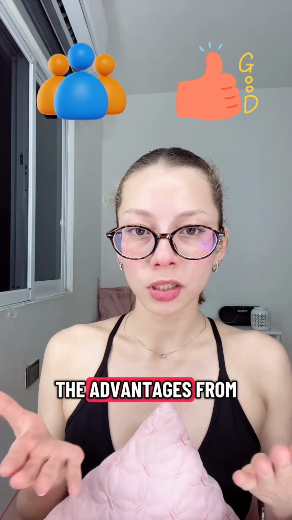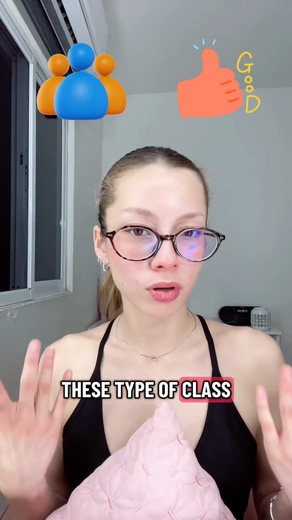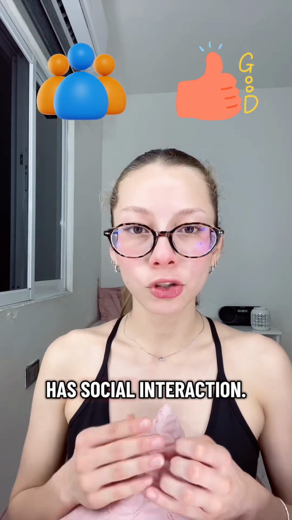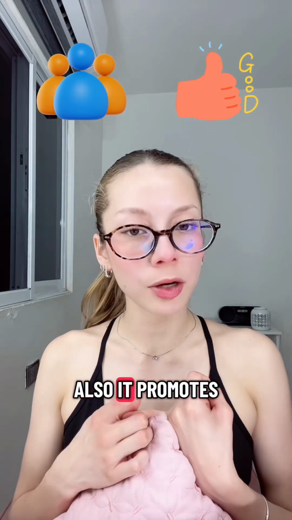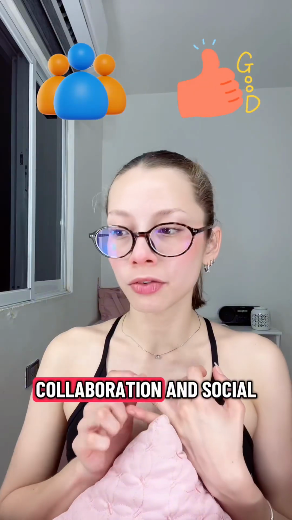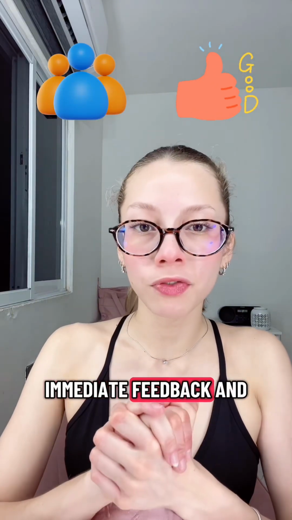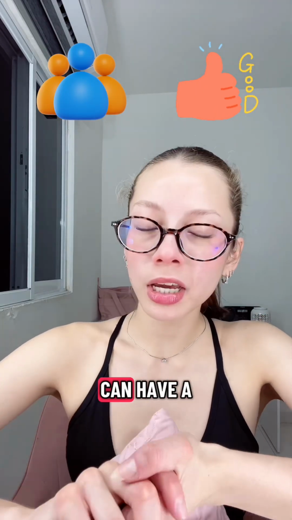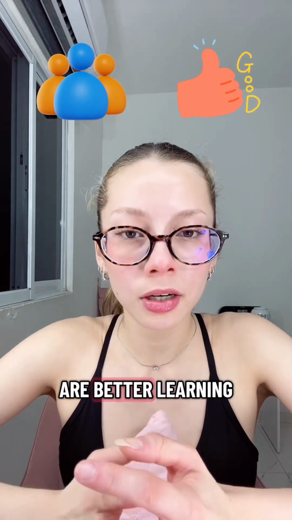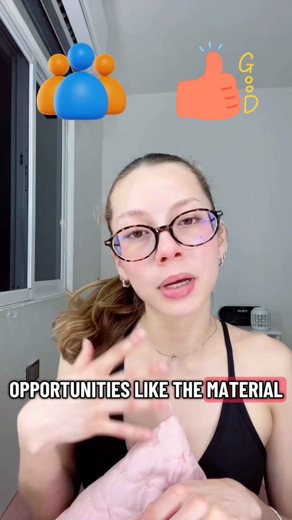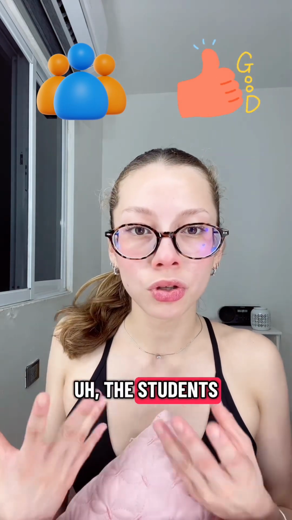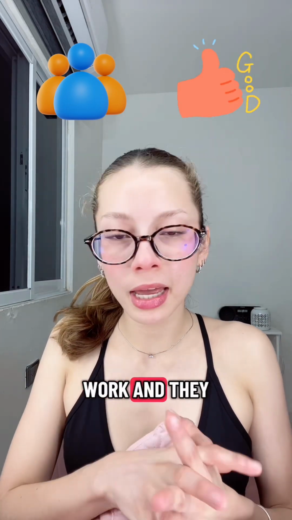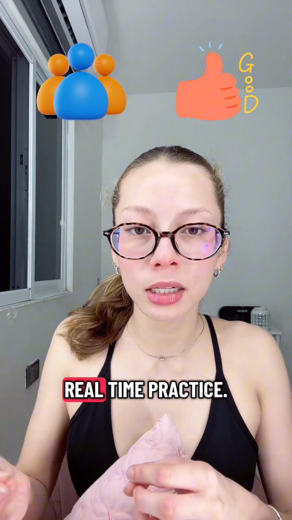Some of the advantages from this type of class are that it has social interaction, also it promotes communication, collaboration, and social skills. Also, it has immediate feedback and support from the teacher, and the teacher can have a better classroom management, and also there are better learning opportunities like the material. The students can do group work and they can also do real-time practice.